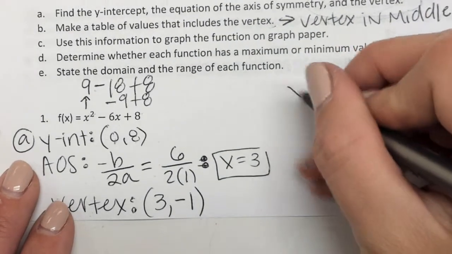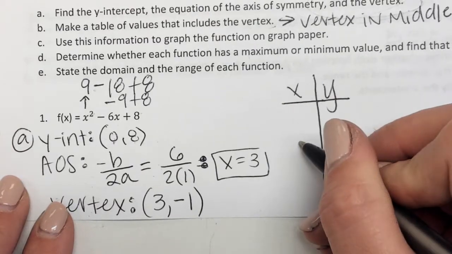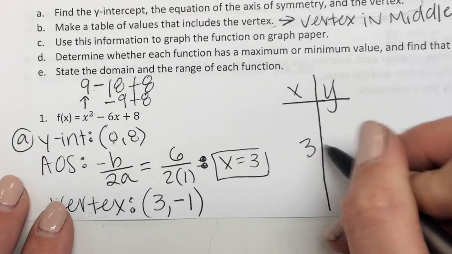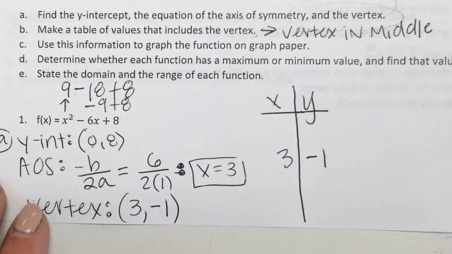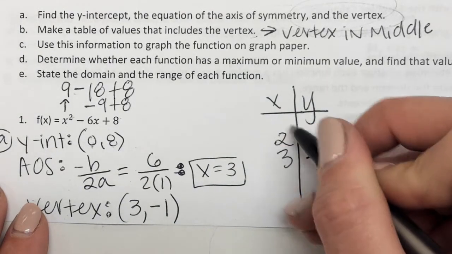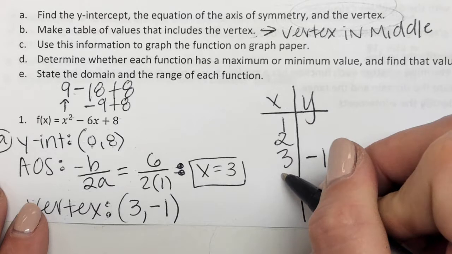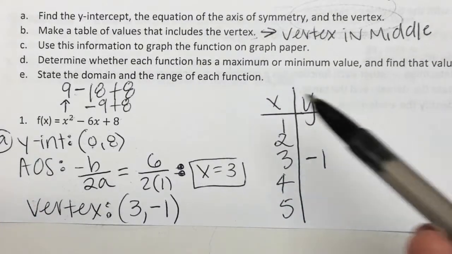So for our table, x and y, in the very center we'll have what x value? And on our y, now we want to find two values less than 3. That's going to be what? 2 and then 4 and 5. Very good. Let's start with the one up here.